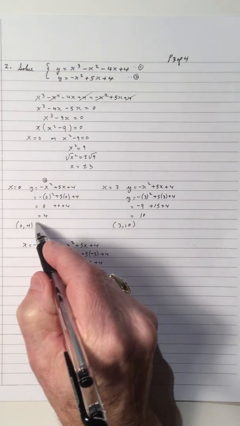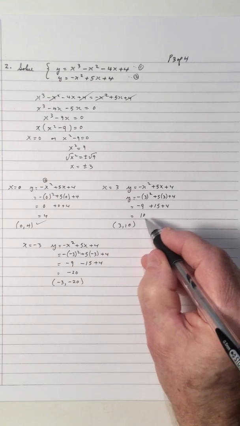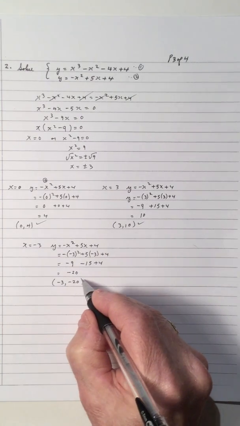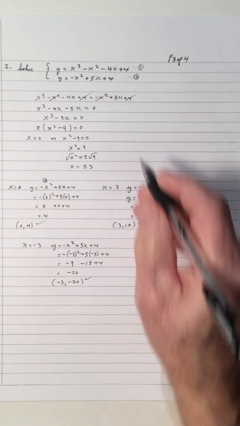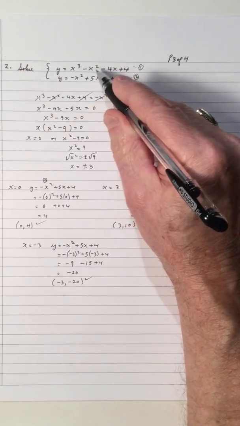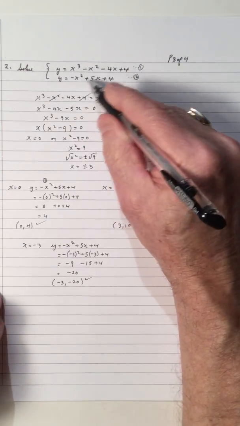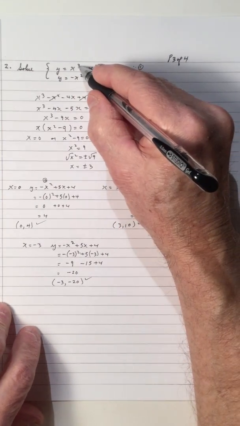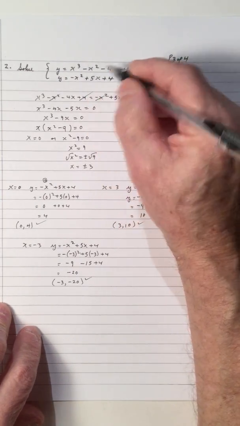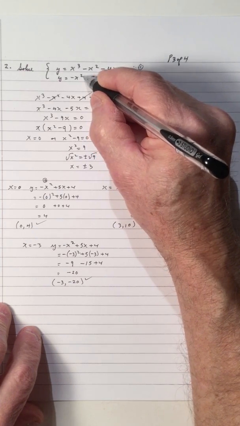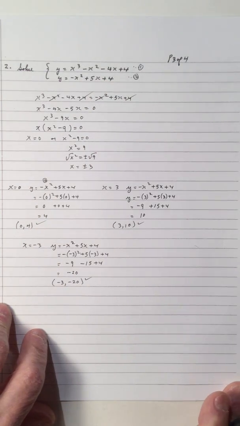So the three ordered pairs are (0, 4), (3, 19), and (negative 3, negative 20). These are the three ordered pairs that are solutions to this system of equations. Again, it's a cubic because of x cubed, the highest degree. This is a quadratic because x squared is the highest degree.